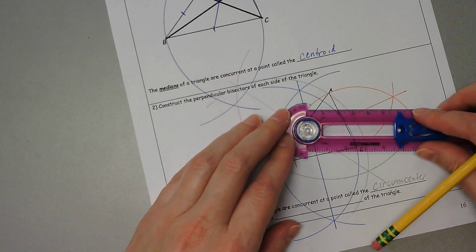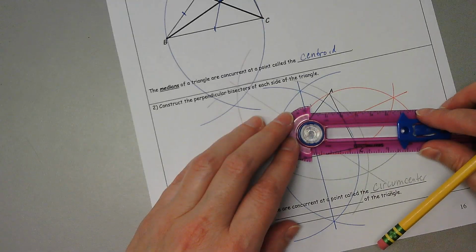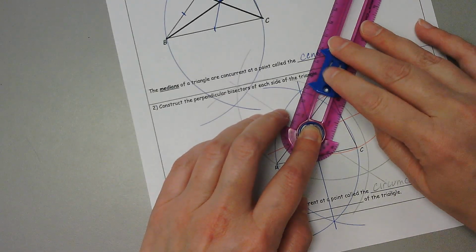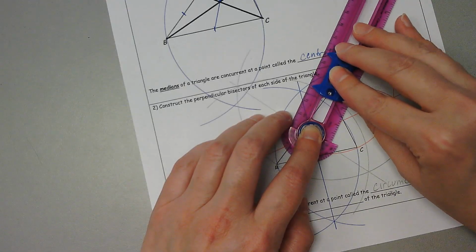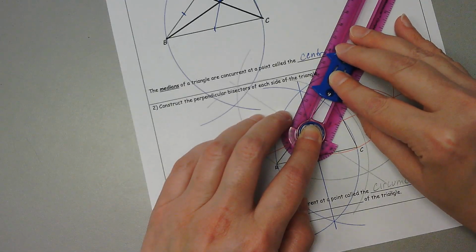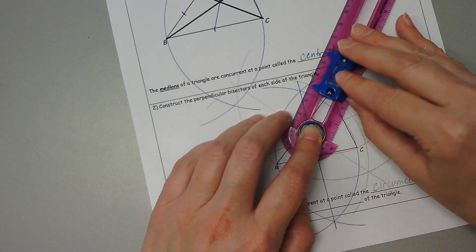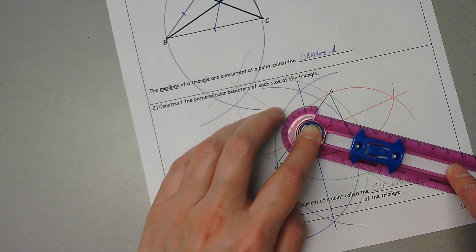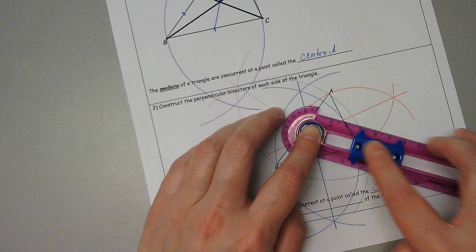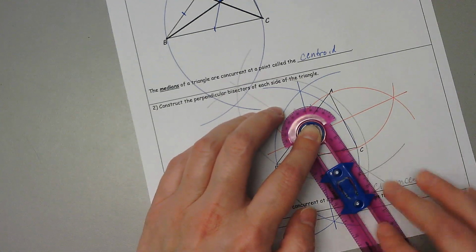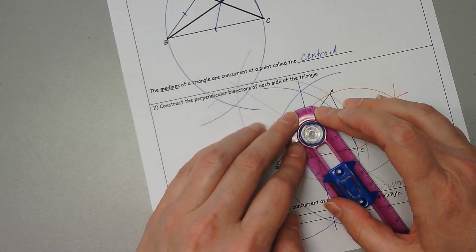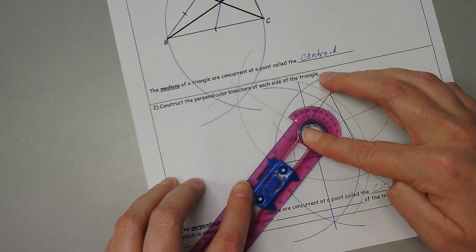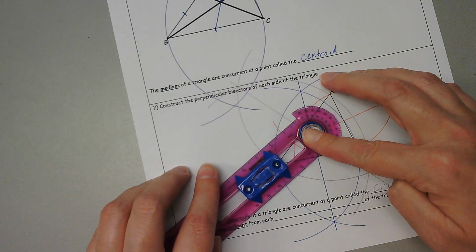The circumcenter is the point that is the center of a circle that has the entire triangle inside of it. So I'm not going to draw that circle, but I will show you that if I put the bullseye on that circumcenter and I put the slider on point A, as I move my compass around, you see that the slider hits point C. I'll move my hand so that we can see this. And the slider will also hit point B.